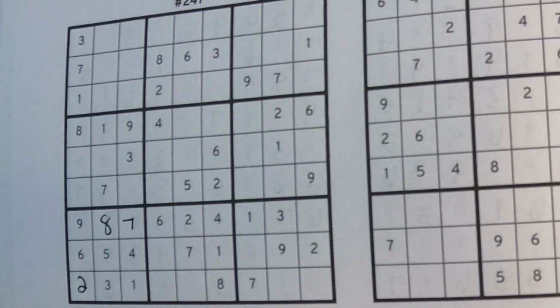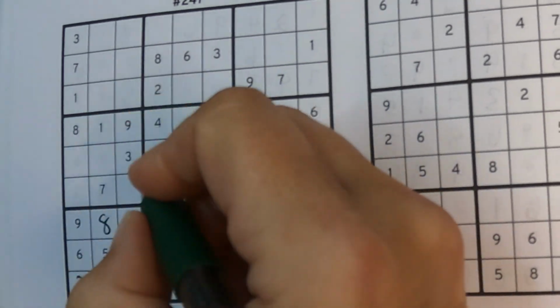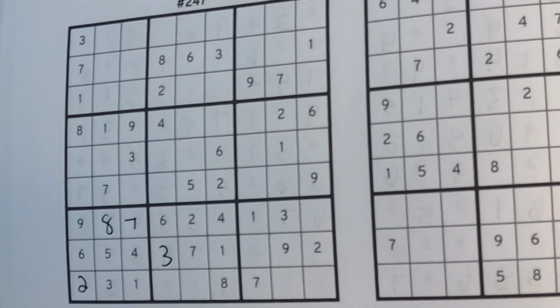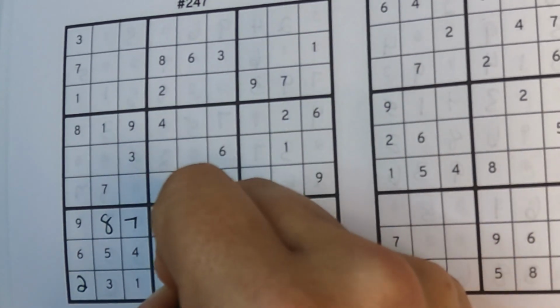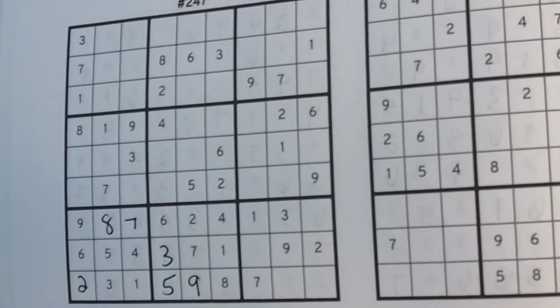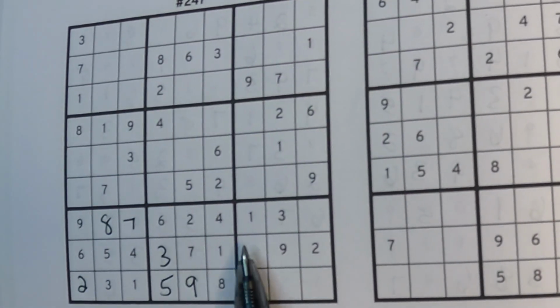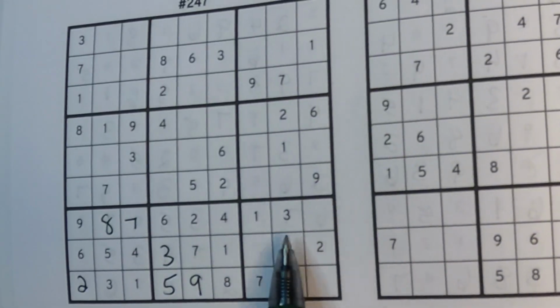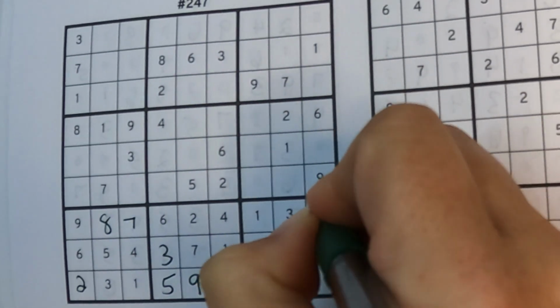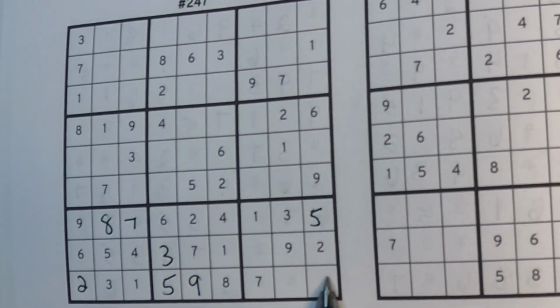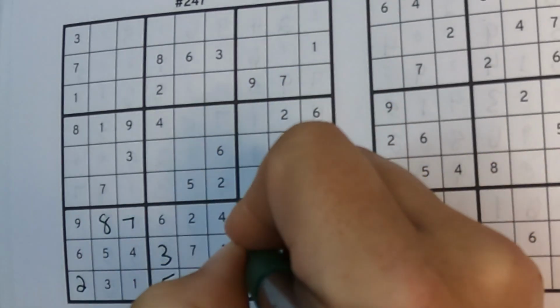For this box, we're missing 3, 5, and 9. We've got 5 and 9 here, so this is our 3. 5 here, so 9, 5. For this row now, we're just missing a 5. For this row, we're missing an 8.